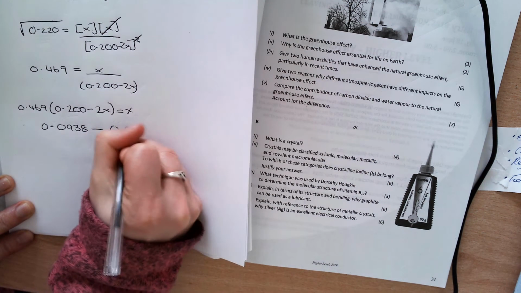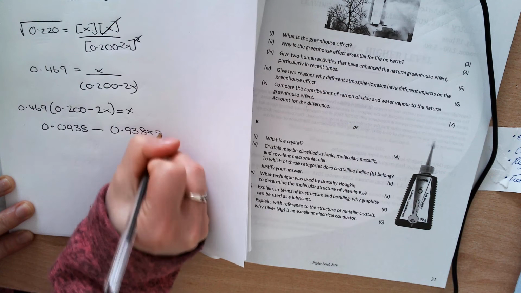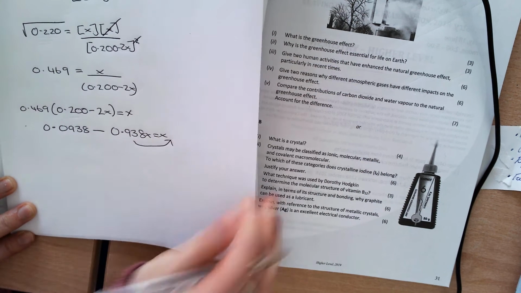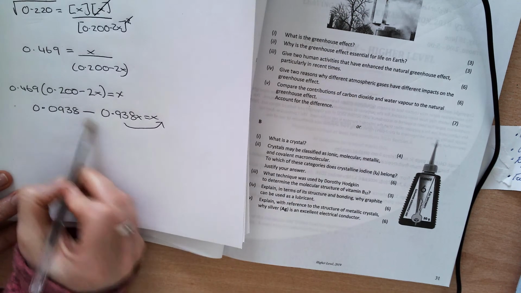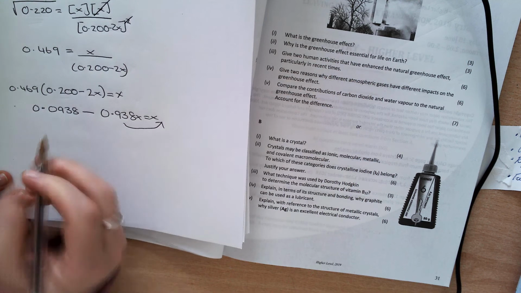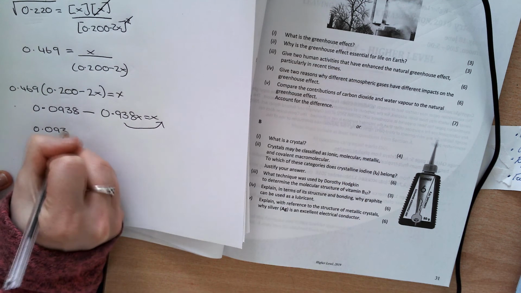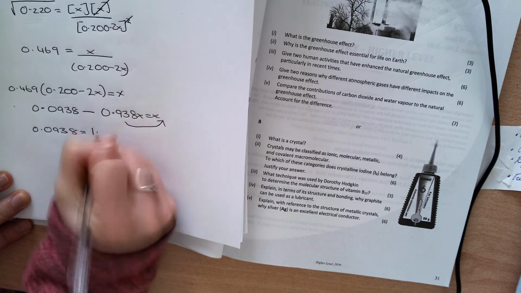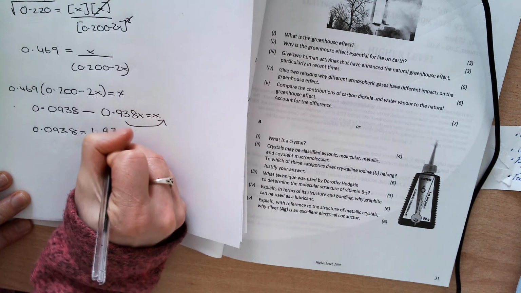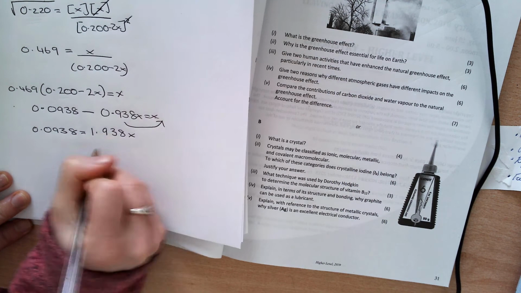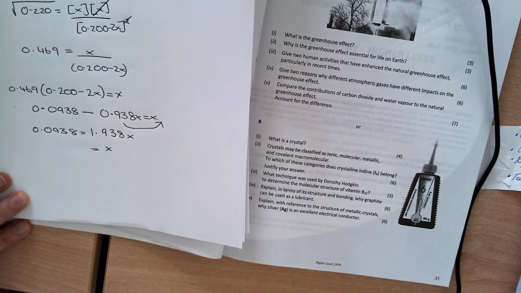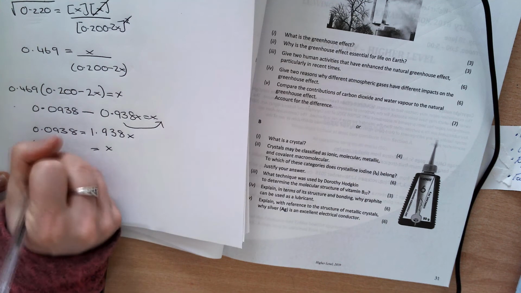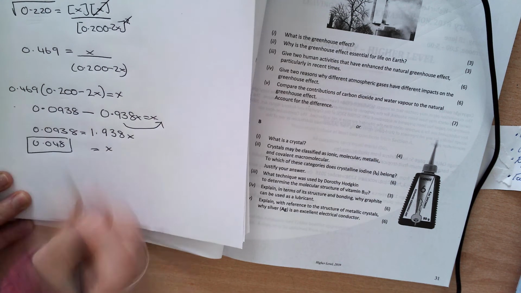So minus 0.938x equals x. So I'm going to bring my x's to one side, my numbers to the other. When this comes across the equal sign, it becomes a plus. So I have 0.0938 equals 1x plus this is going to give 1 plus. So it's 1.938x. Then divide both sides by 1.938 gives me 0.048, and that's my value for x.